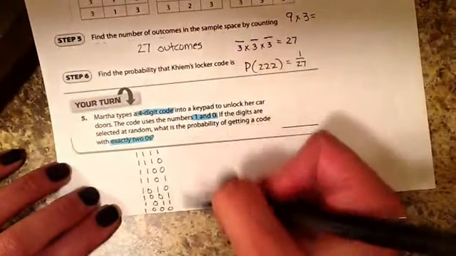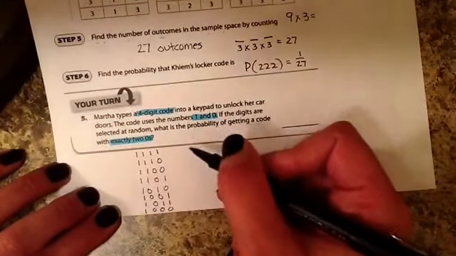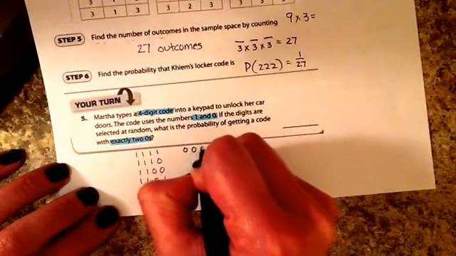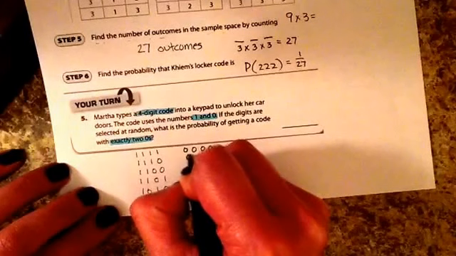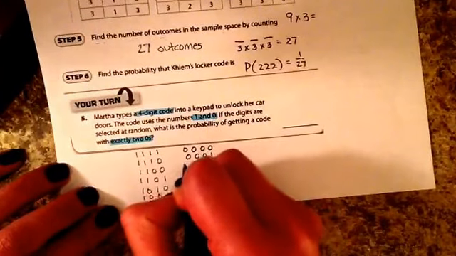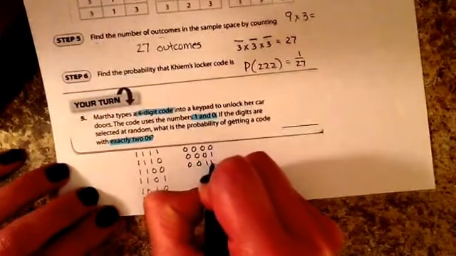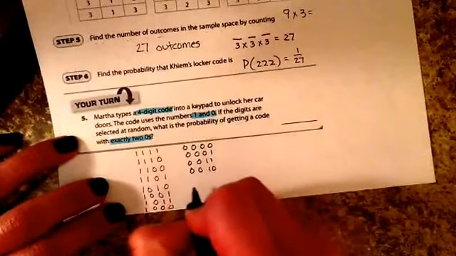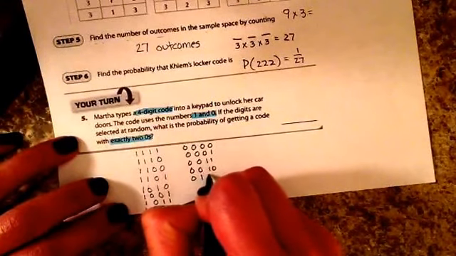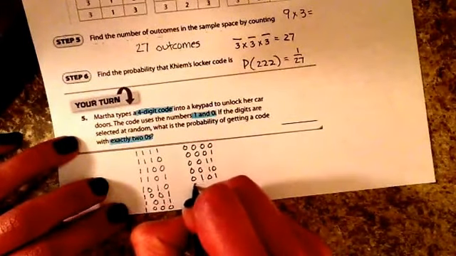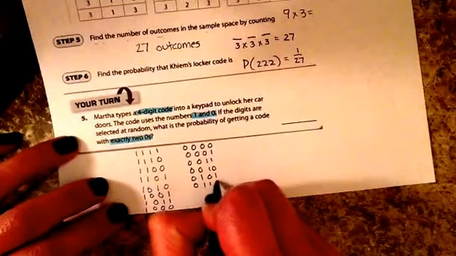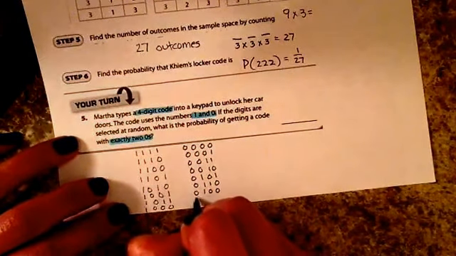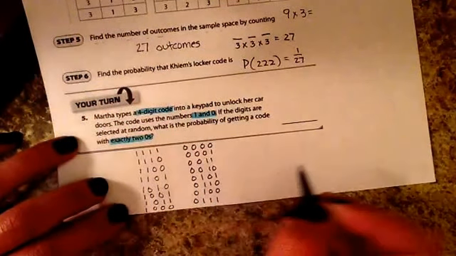So we're going to do the exact same thing, but this time we're starting with the 0. So we could have 0, 0, 0, 0. We could have 0, 0, 0, 1. We could have 0, 0, 1, 1. We could have 0, 0, 1, 0. We could have 0, 1, 0, 1. We could have 0, 1, 1, 0. We could have 0, 1, 0, 0. And we can have 0, 1, 1, 1.